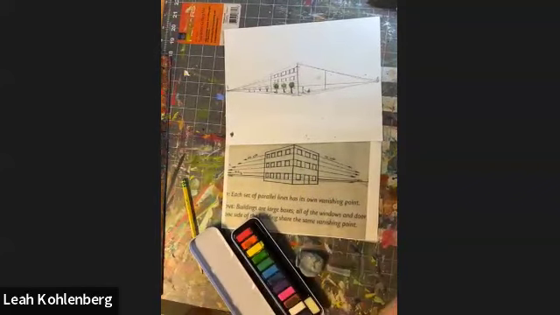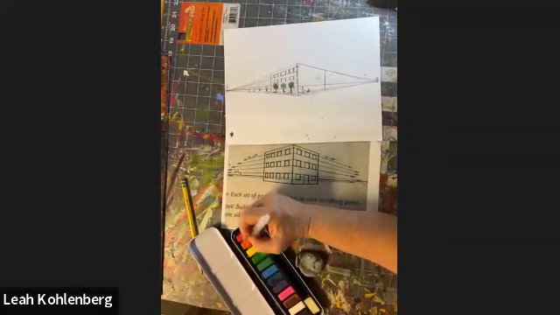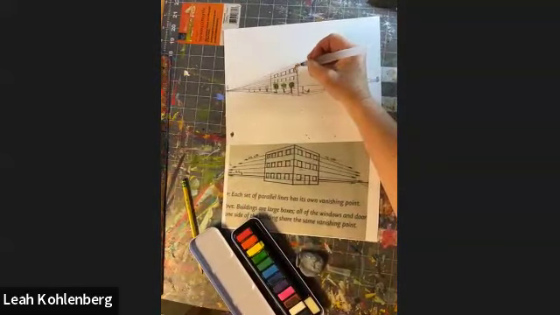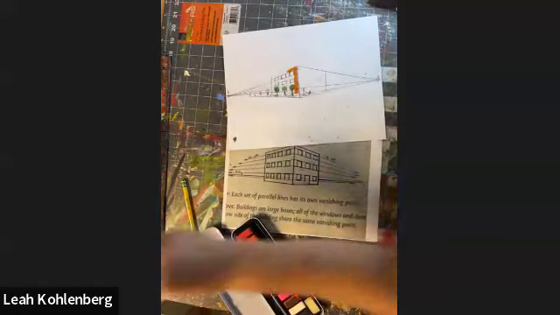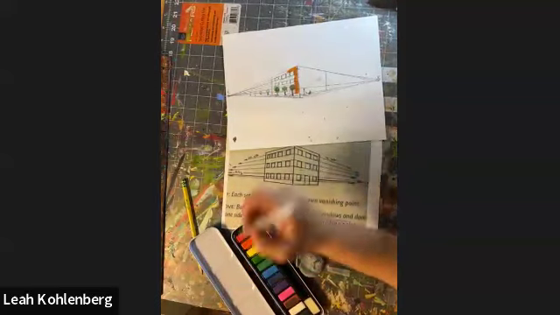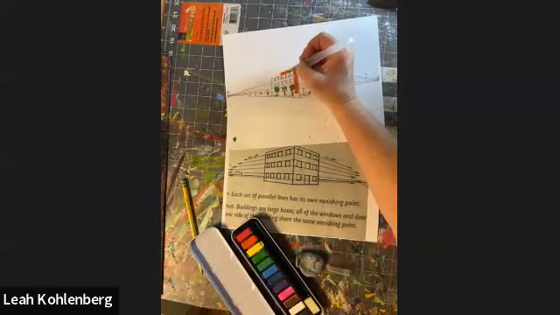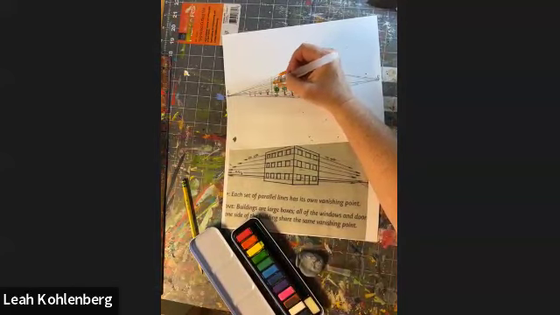What color do I want the building to be? Orange. Yeah, I don't know. This is very satisfying to me. But here's where being able to draw really supports the painting in a nice way. Once you start adding in the color, it just feels so effortless.